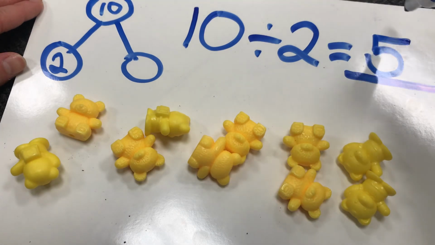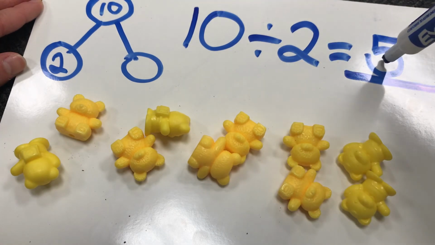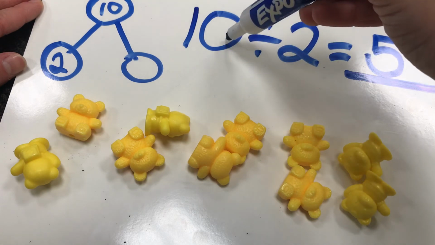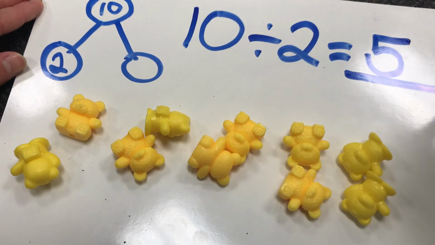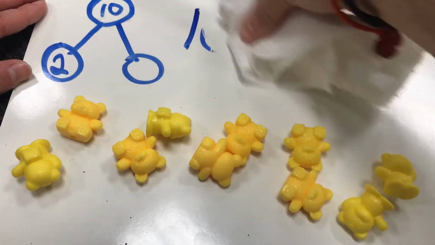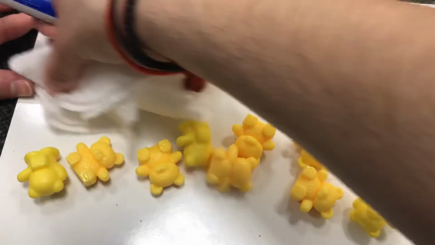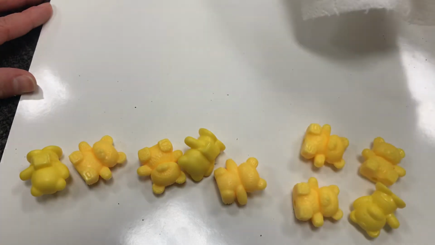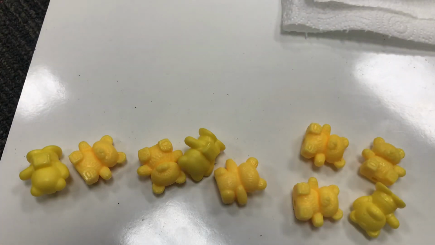To check my work, I can do the inverse. Is 5 times 2 10? Yes, right? So that's a good way to check your work, is to do the multiplication problem that matches with it, okay?